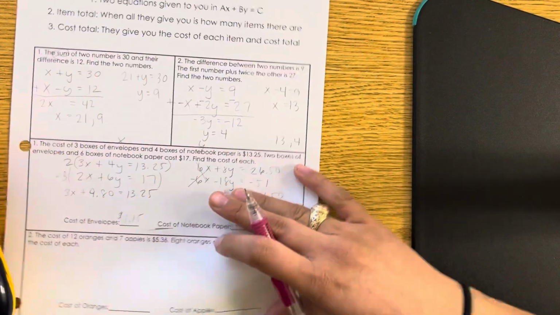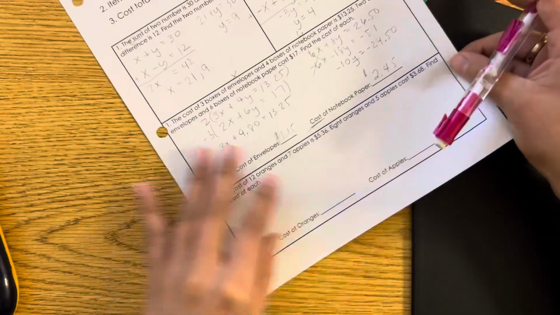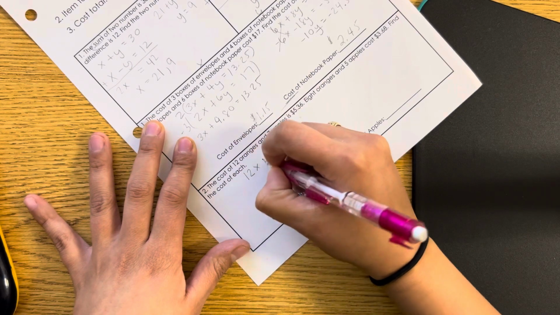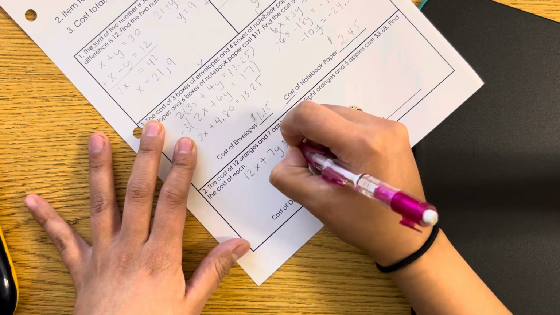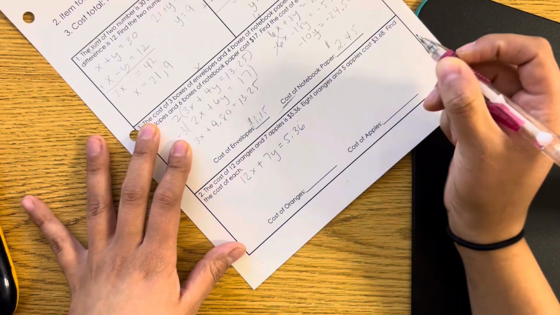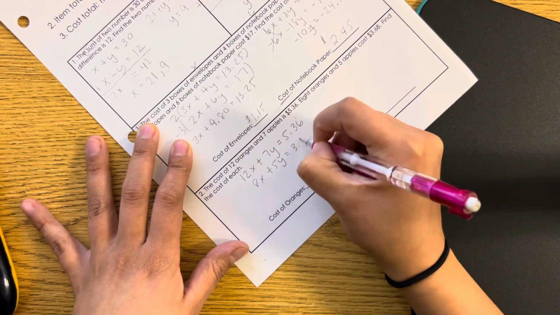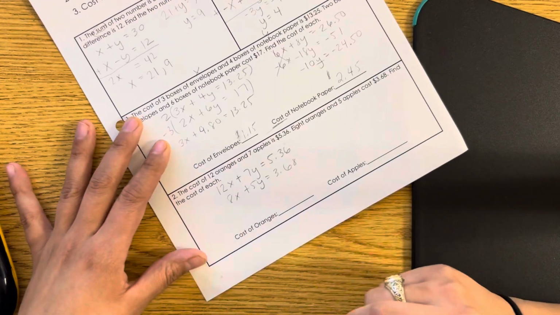Okay, so let's practice some more. The cost of 12 oranges and 7 apples is $5.36. Again, we're going to do oranges as x and apples as y. And then 8 oranges and 5 apples cost $3.68. And we want to find the cost of each.